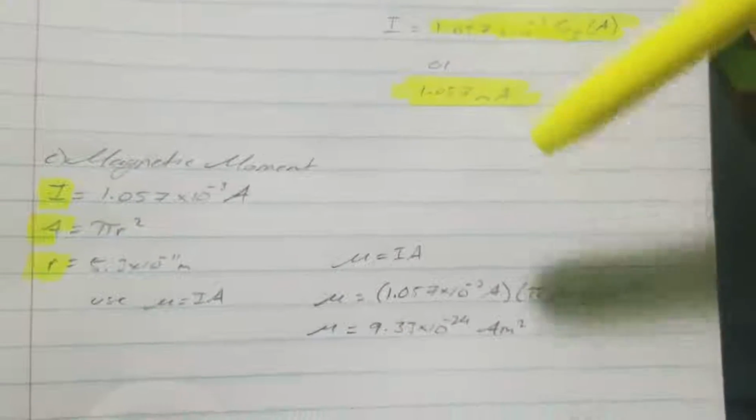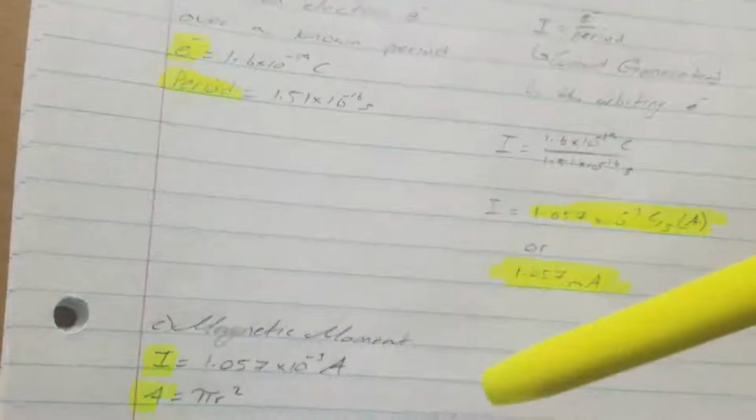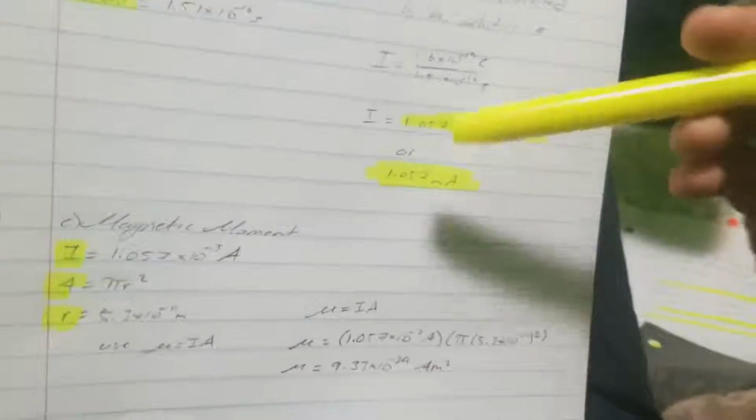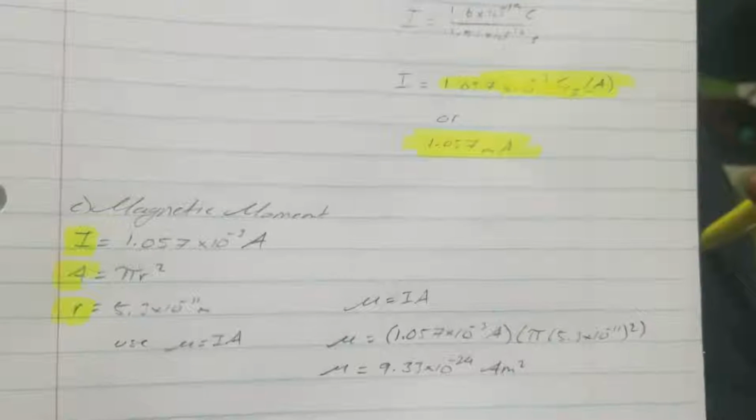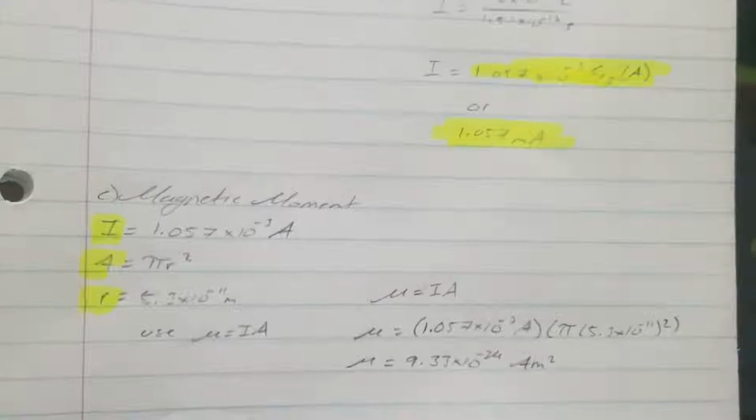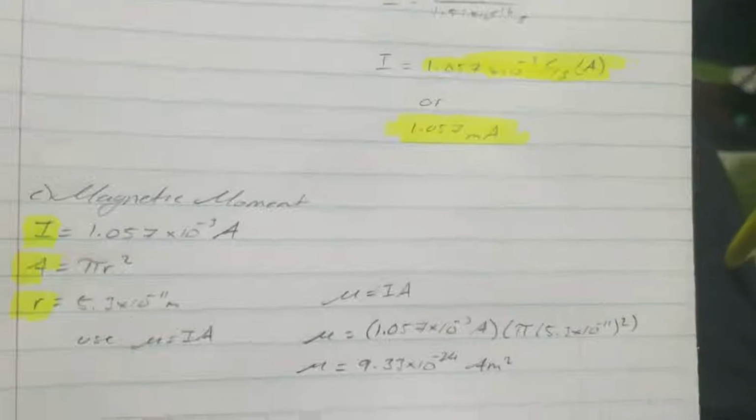And for the last one, which is magnetic moment, we really just need the distance between the electron and the center of the orbit. So here we're going to be using the equation mu equals I times A, which is current times area. Here I is going to be equal to what we found on the previous question right here. And A is going to be just pi r squared, since it's in circular movement. Anyways, yeah, so you just use this formula.